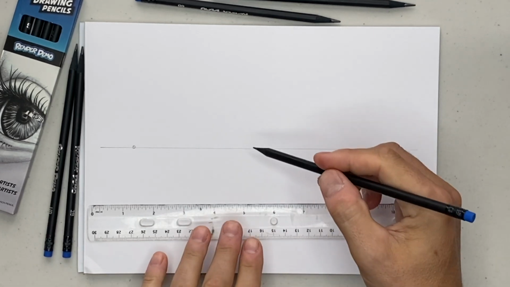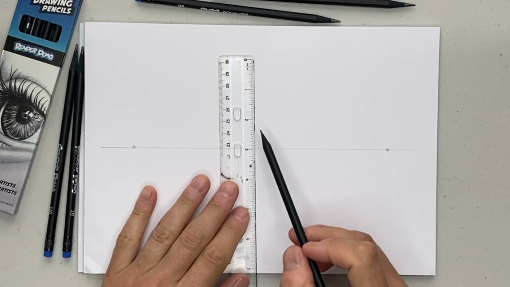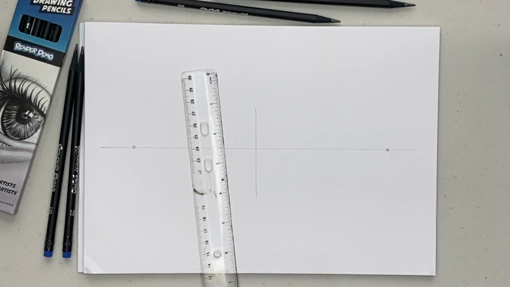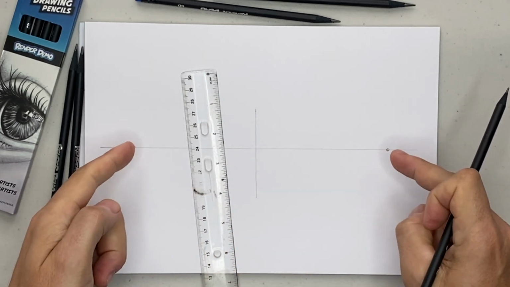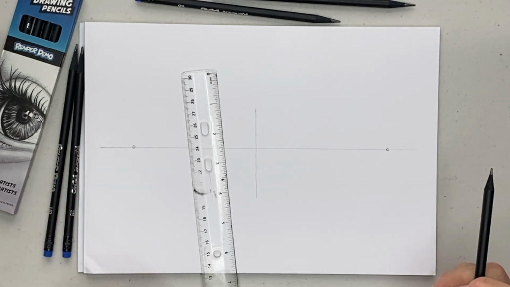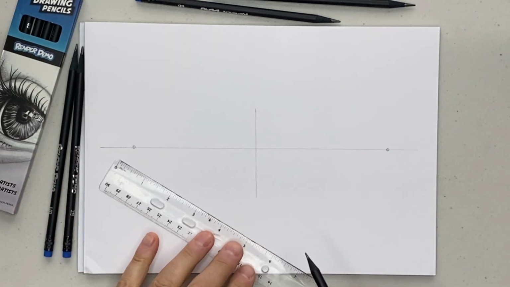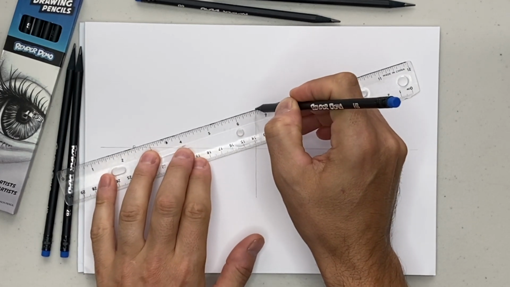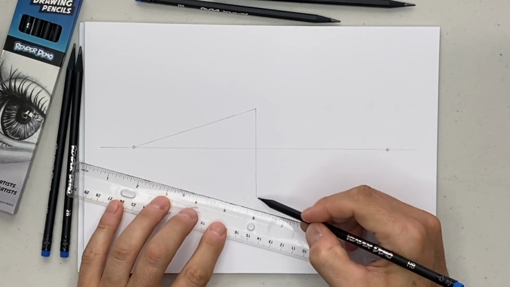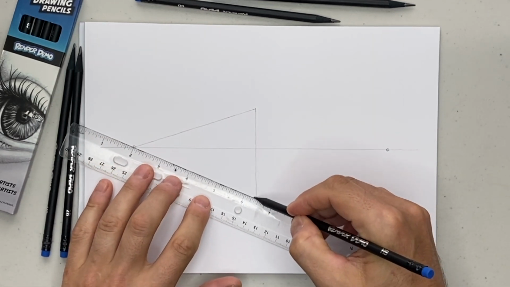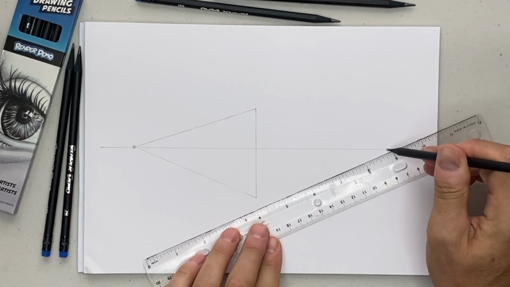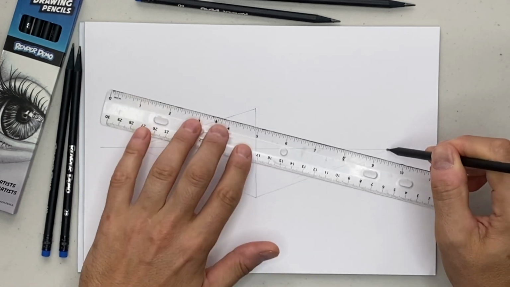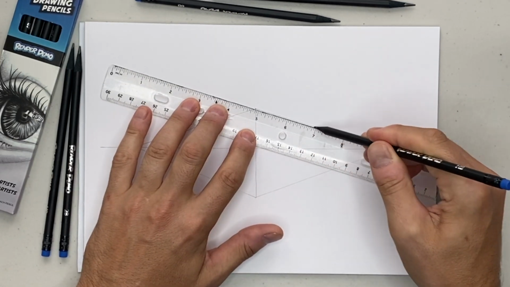So then, let's draw a vertical line. This can be anywhere along your horizon line, that doesn't matter, but it will be in between your 2 vanishing points. From this vertical line, we'll draw lines to the left vanishing point, like that, and then to the right vanishing point. Just like that.